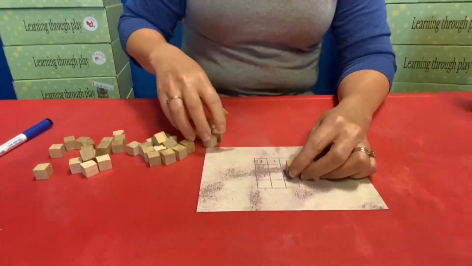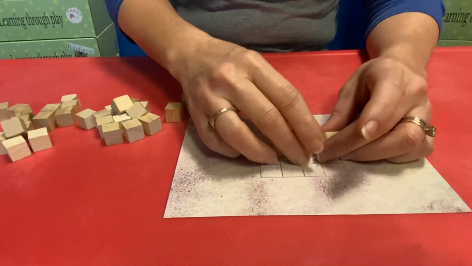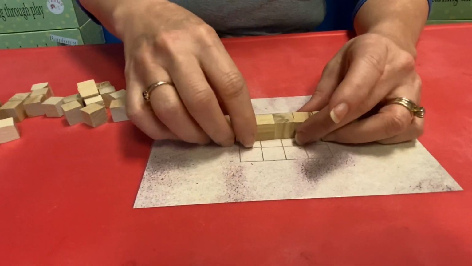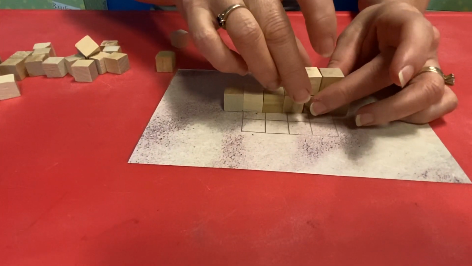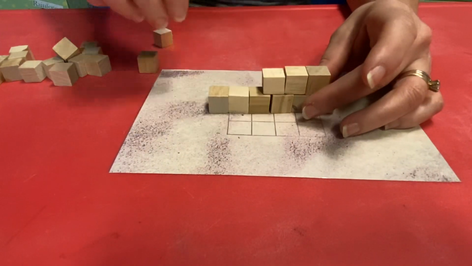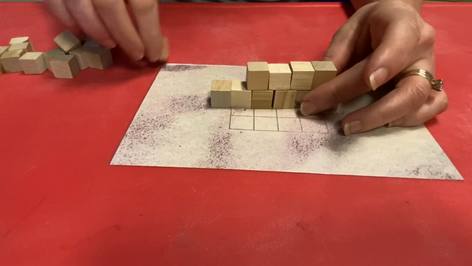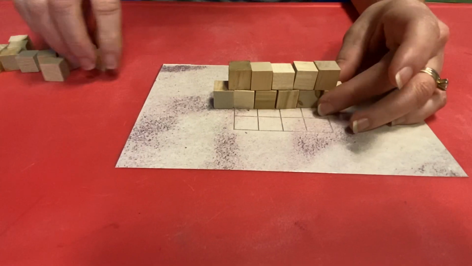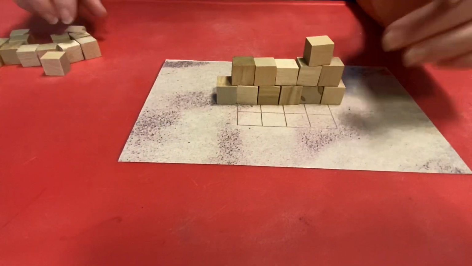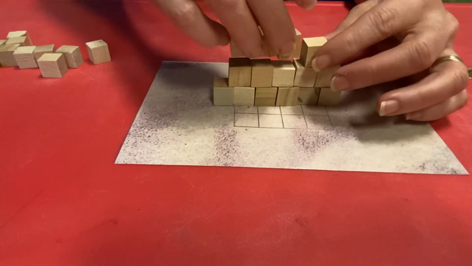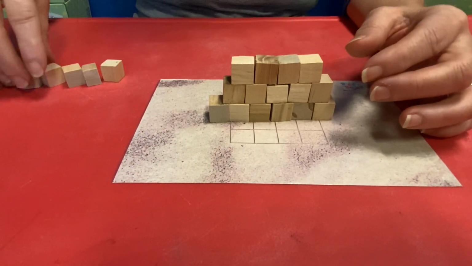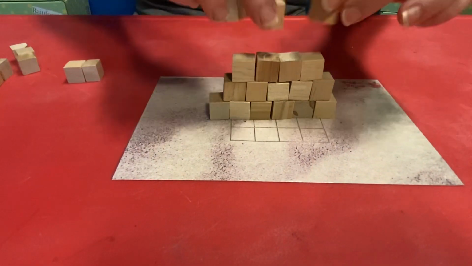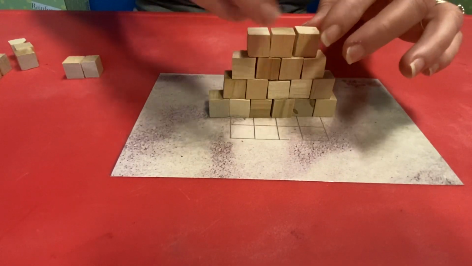All right. Let's see what happens if I completely change our thought and go this way. What do you think? Do you think this is going to work? I think so. Maybe. There we go. As long as I don't knock it over myself.